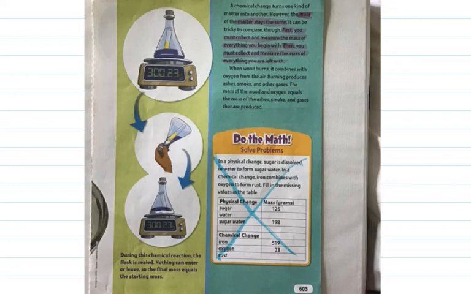When wood burns, it combines with oxygen from the air. Burning produces ashes, smoke, and other gases. The mass of the wood and oxygen equals the mass of the ashes, smoke, and gases that are produced.